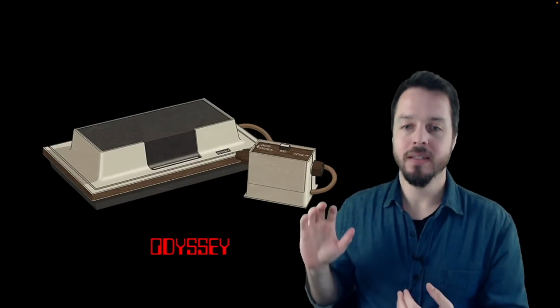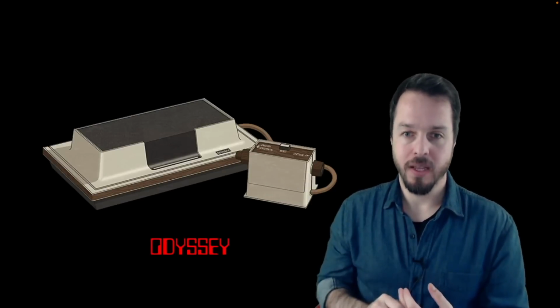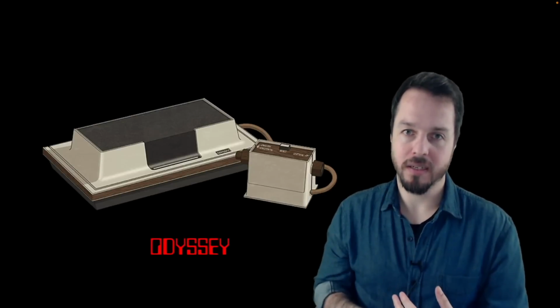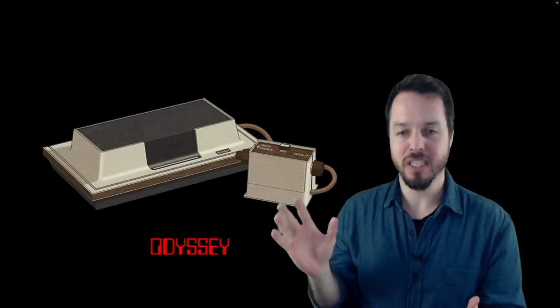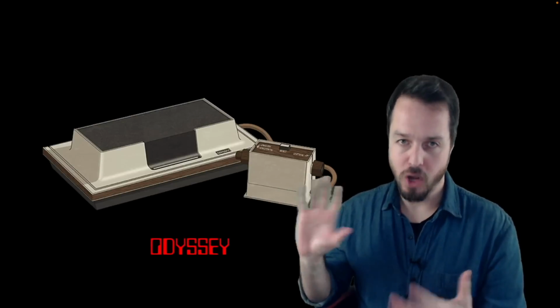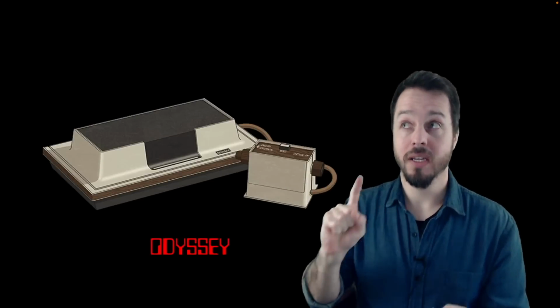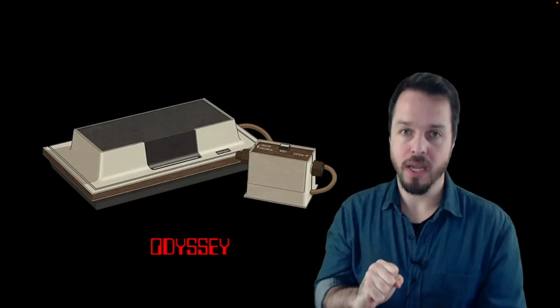And not just arcade machines. But if you look, for example, at this example right here, the Magnavox Odyssey. This is arguably the first home game console that was ever out there, right? So this is probably the official first home game console. This was for the first generation of home game consoles.